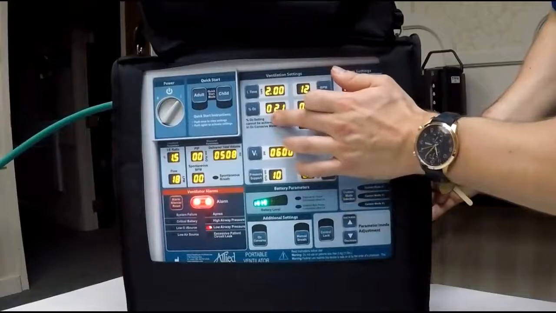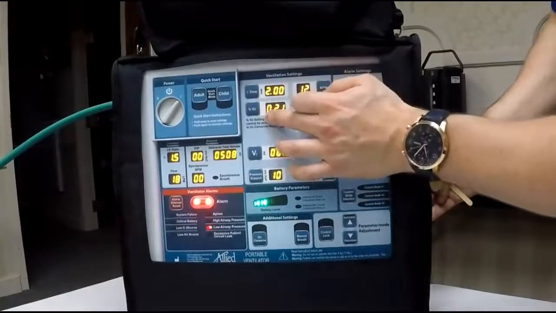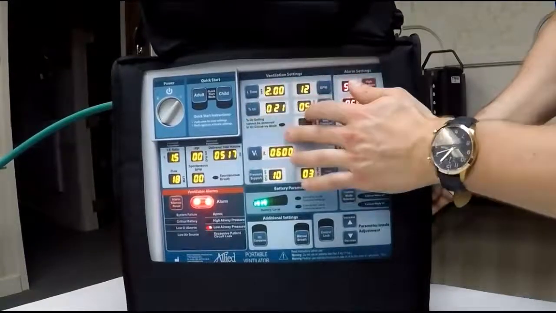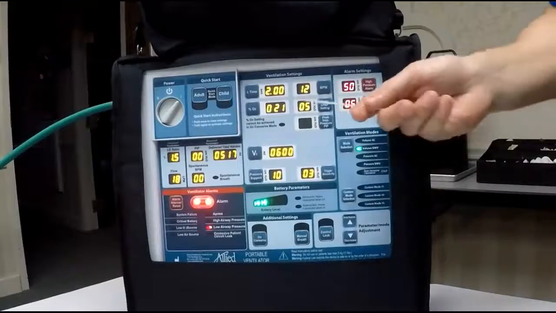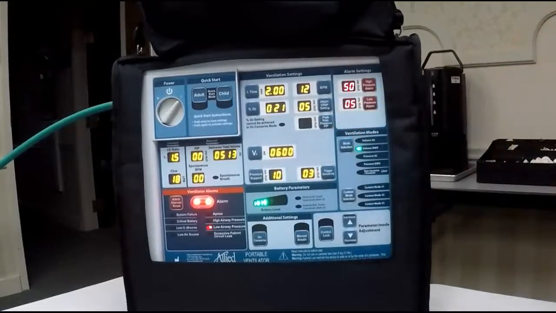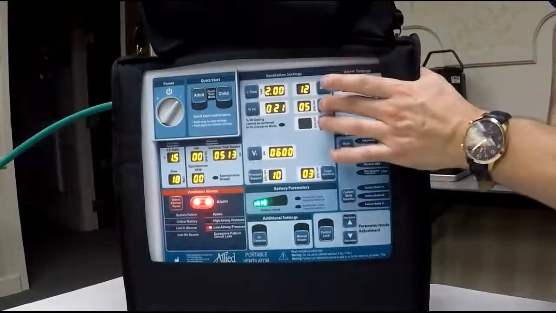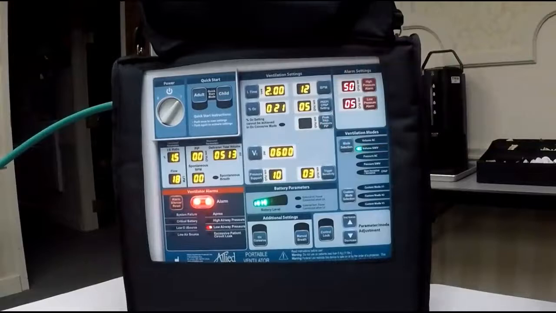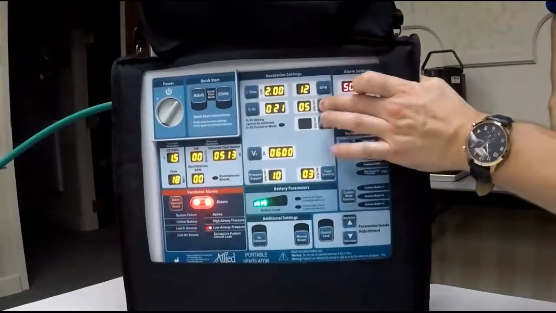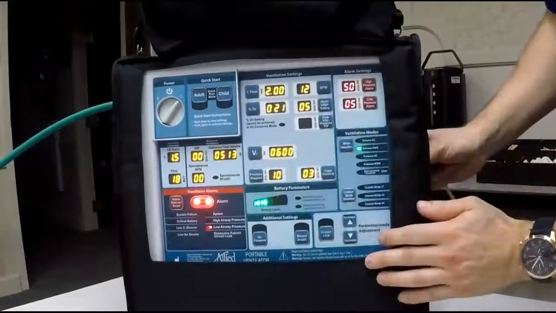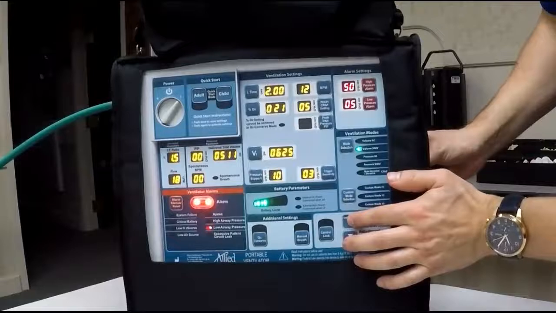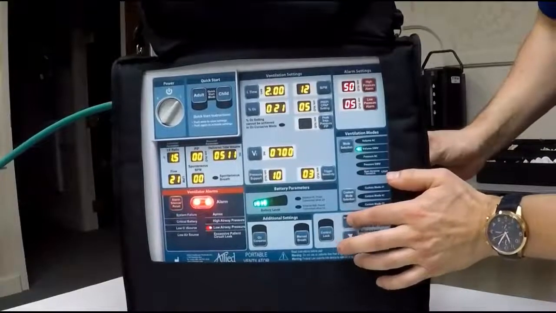You can dial between your percentage FiO2 that you're delivering to your patient. Right now, without a compressed gas source hooked up, it will stay at 21% FiO2. From there, you can adjust your positive end expiratory pressure, your PEEP. Change your tidal volume. You can dial up, and each time you dial, it'll go by 25.